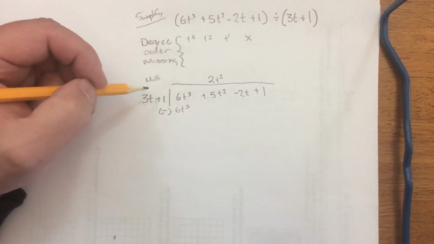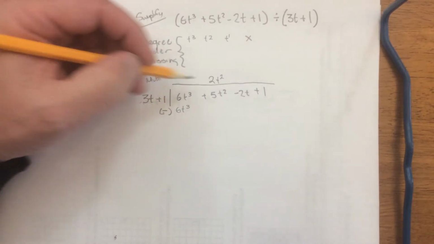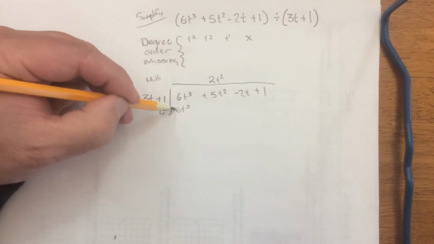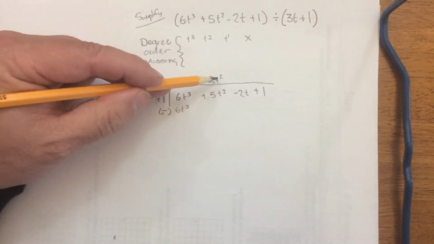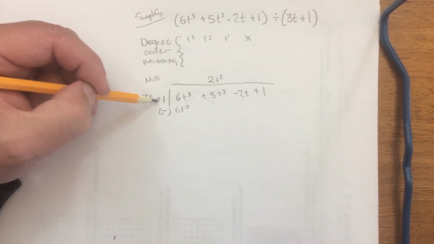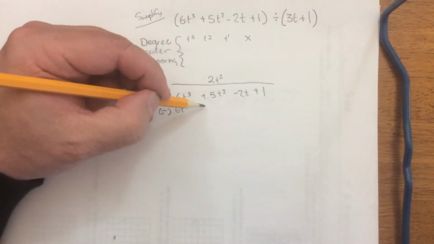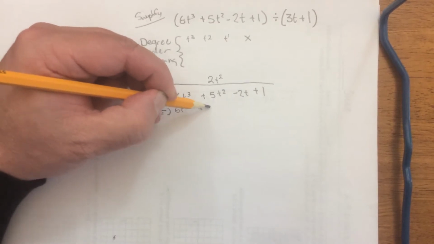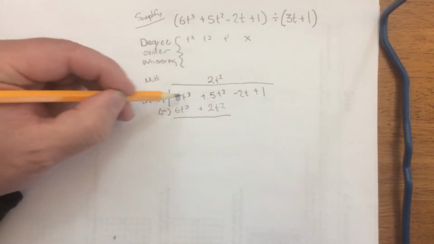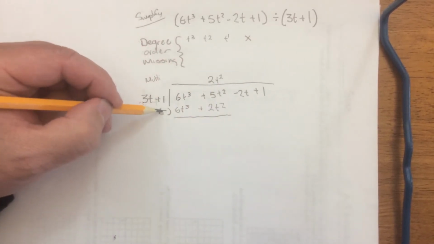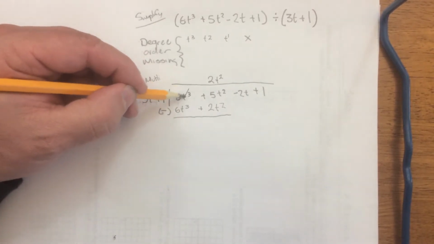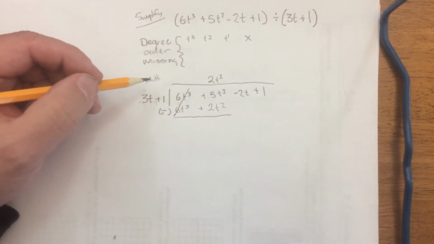We're not done yet. Once again, we're going to have to take this binomial and multiply it by this monomial. And that's what I'm going to do right now. 3 times 2 is 6. T to the first times t to the second gives me t to the third. And then I have to multiply that by 1. So I'll get the exact same number, a positive 2t squared. You can see I have all the terms lined up according to the degree. Now this is simple. 6 take away 6, t third, that actually cancels out, and that's what my objective was.